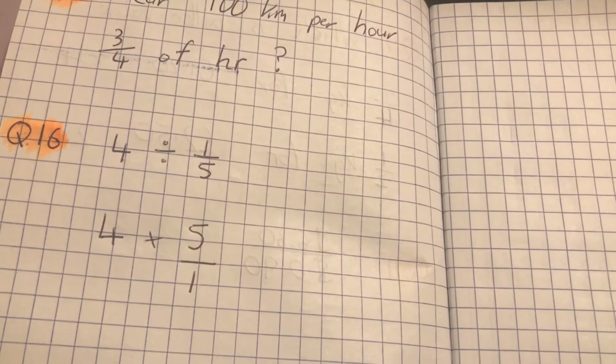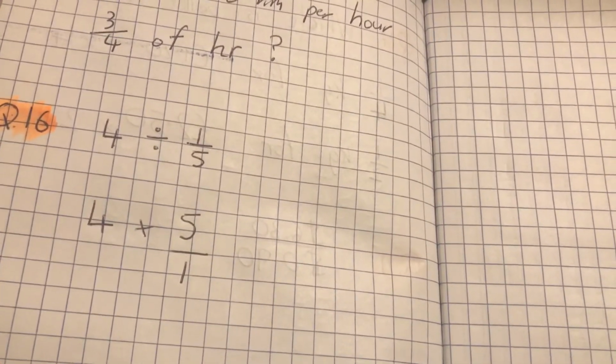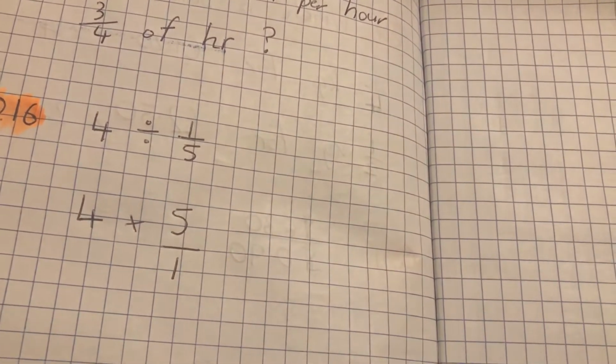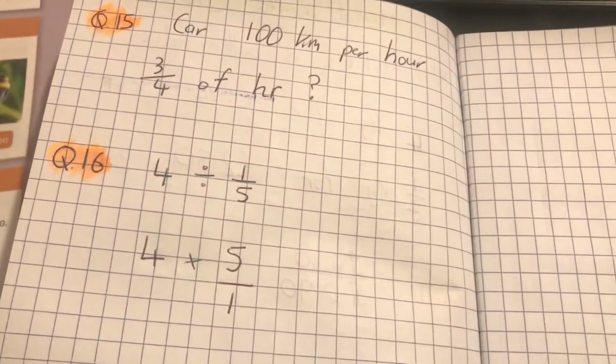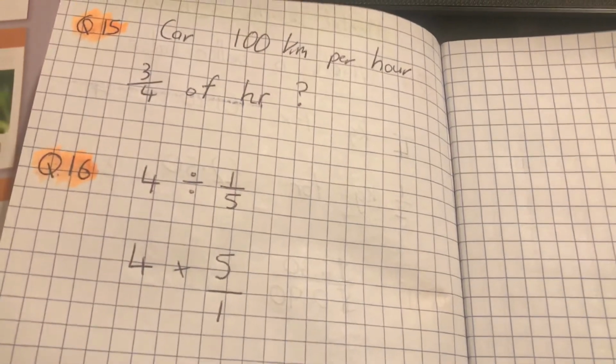So give the mental maths a go. You'll do well in that. Don't forget the problem at the end, and then I'm going to post the link on Seesaw for the Primary Planet Weekly Maths quiz. Just give it a go, see how you get on. Bit of fun, and you can send me those answers for checking.